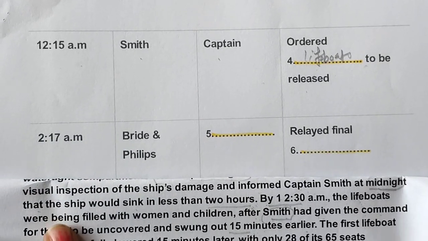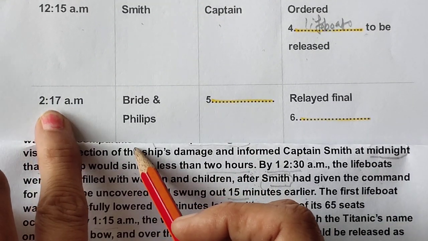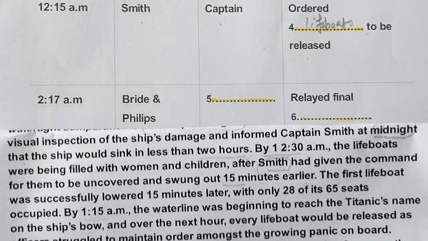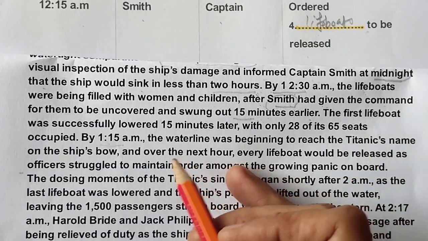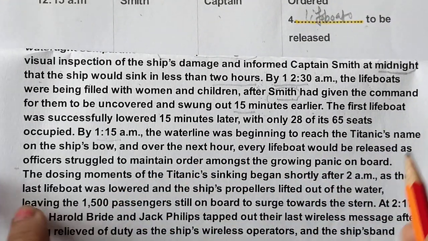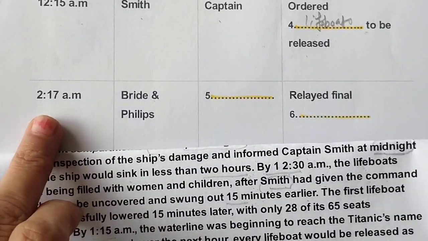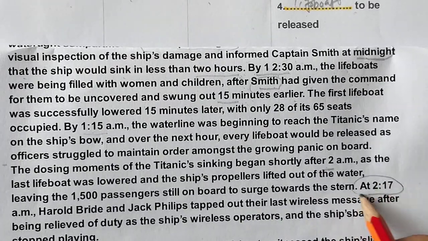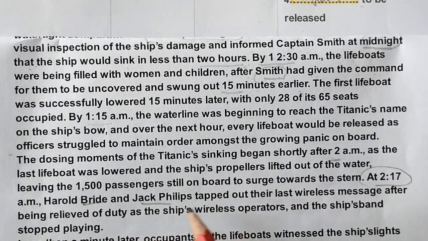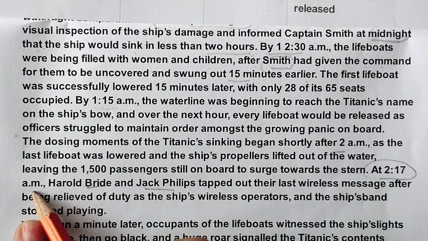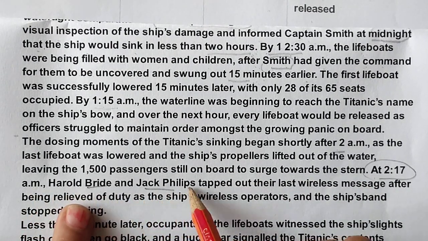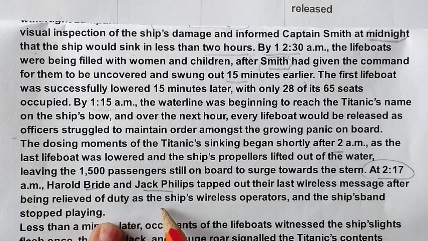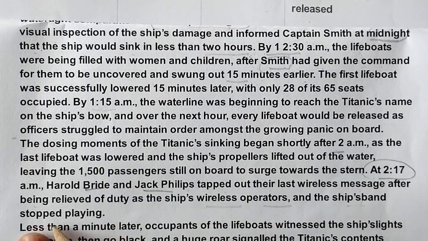Okay, fifth number. 2:17 am, Bride and Phillips. So I will be looking for Bride and Phillips first. We were looking for 2 hours 17 minutes. Okay, the same exact thing we have got. This person's name was also there. So at 2 am, Harold Bride and Phillips tapped out their last wireless message after being relieved of duty as the ship's wireless operators, before the ship's band stopped playing.